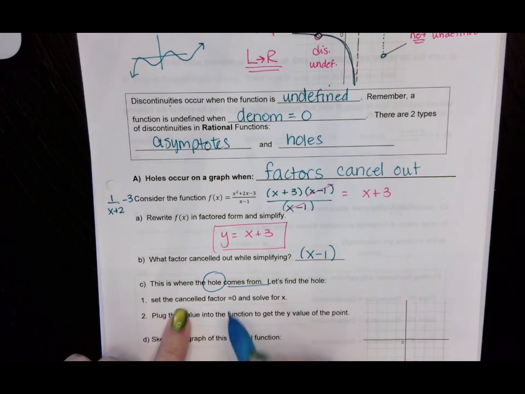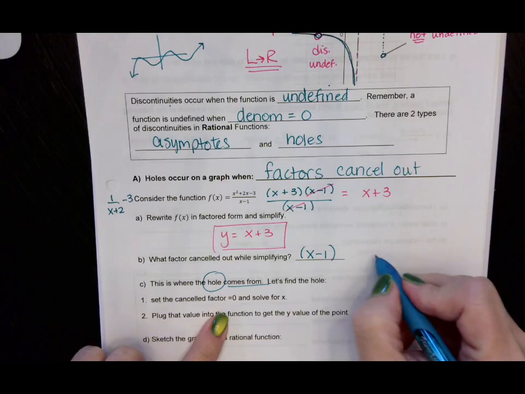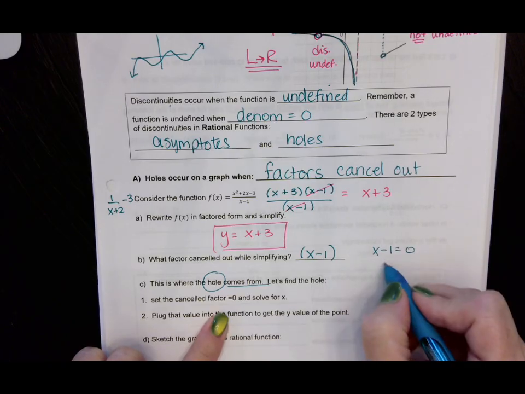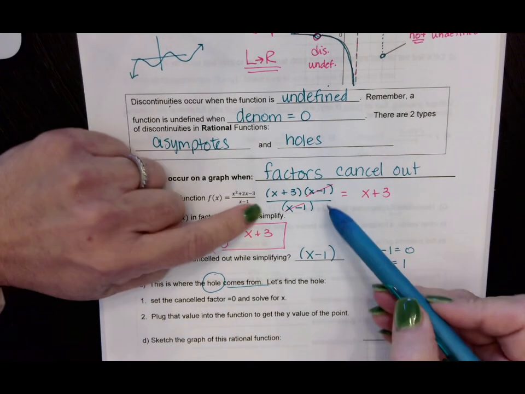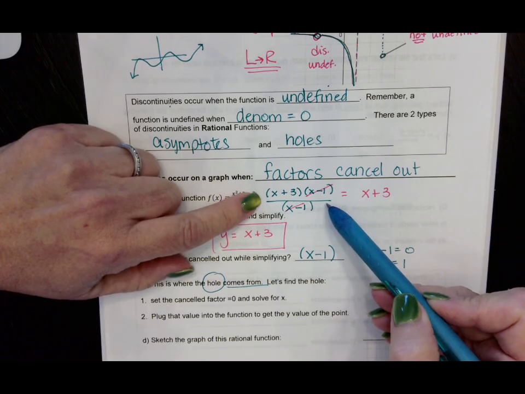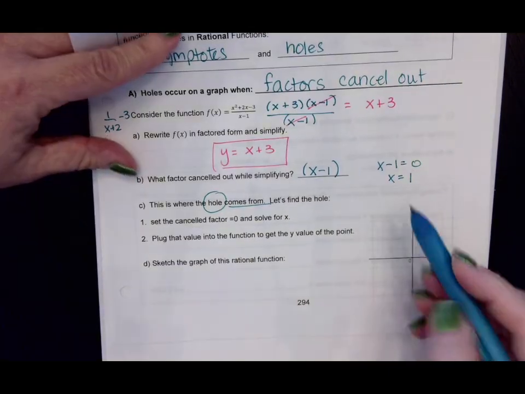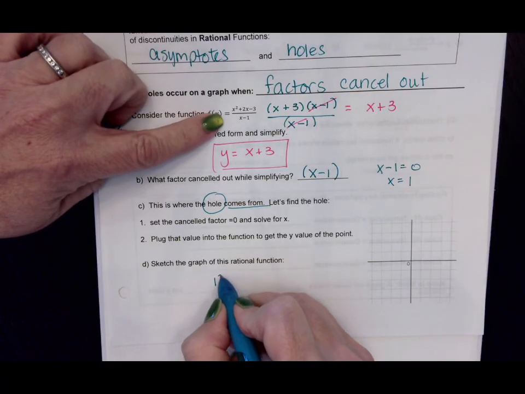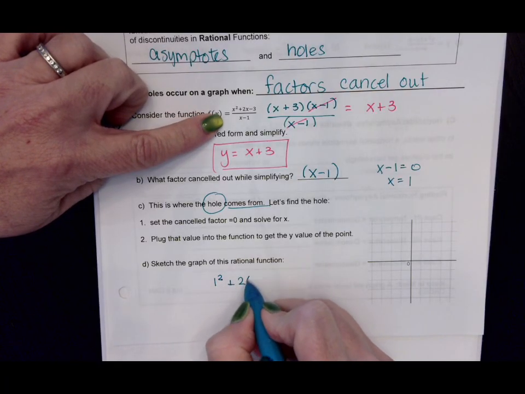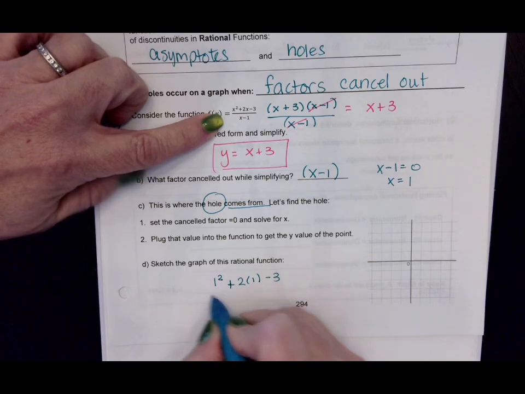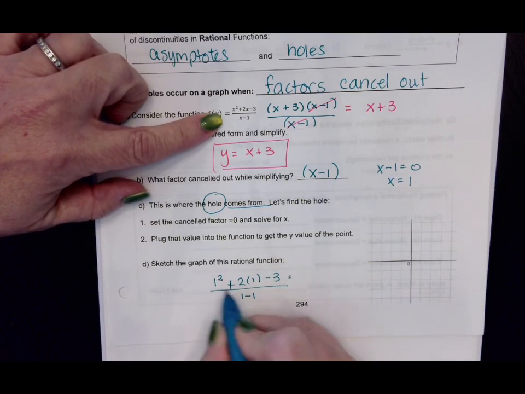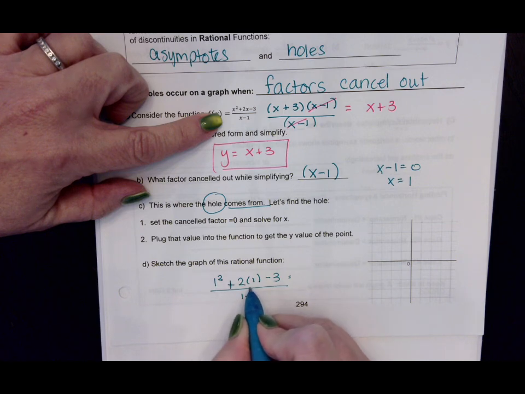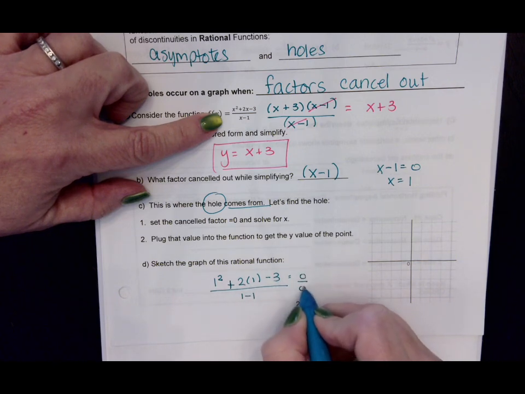So we're going to set the canceled factor equal to 0. So I have x minus 1 equals 0. So I have this value of x equals 1. Okay, so now I'm going to go back to my very original equation, and I'm going to plug in 1. Okay, let me do that down here. So I have 1 squared plus 2 times 1 minus 3. That's my numerator. My denominator is 1 minus 1. So my numerator, I have 1 plus 2, which is 3, minus 3. So I end up with 0 over 0.